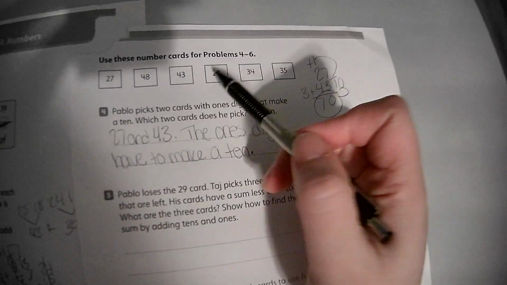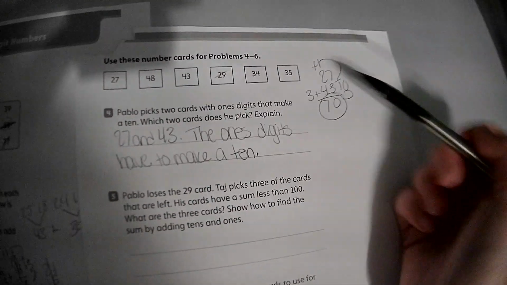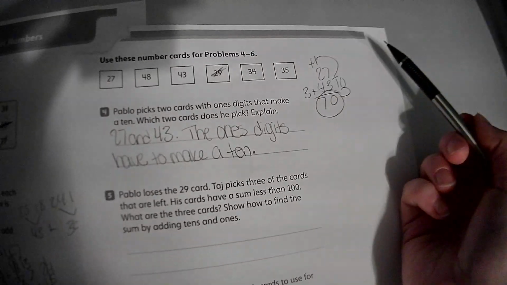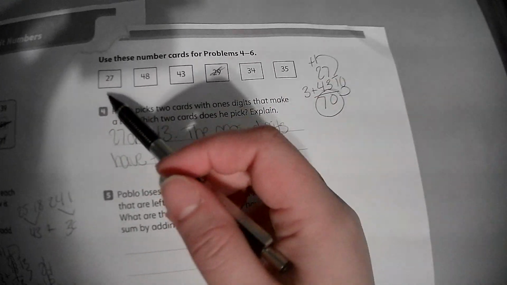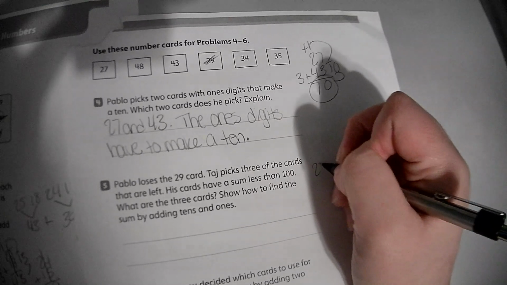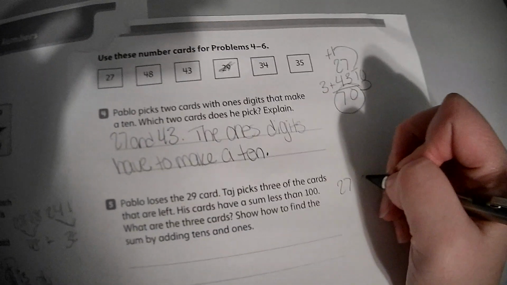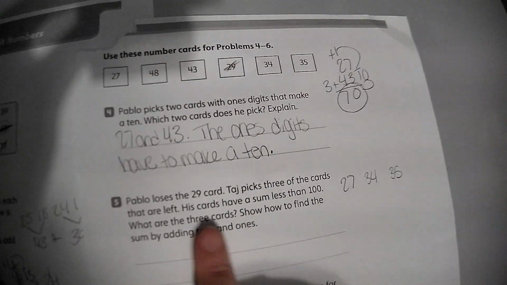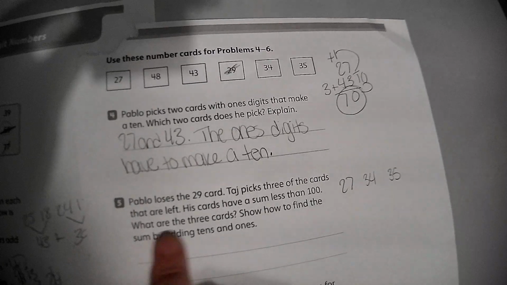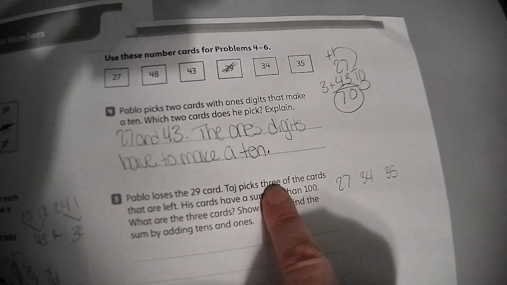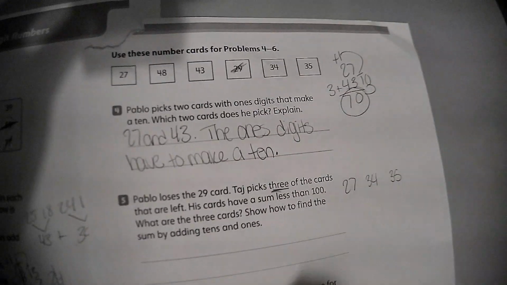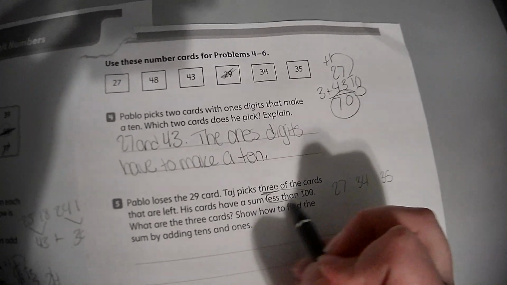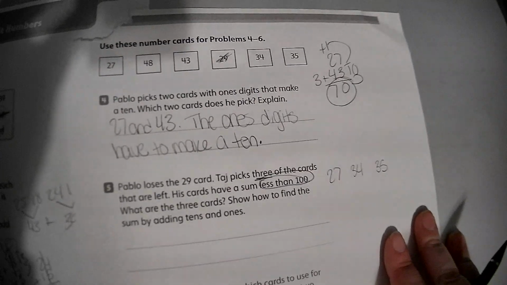So, then you can't use this one for problem 5. He's out. So, what's the next smallest number? 27 is pretty small, so we'll try 27 in here. What's another small number? 34 and 35. So it said we had to have 3 cards. So yeah, here it is. We had to pick 3. Now we need to make sure that the answer is less than 100. If it's more than 100, we have to try again.